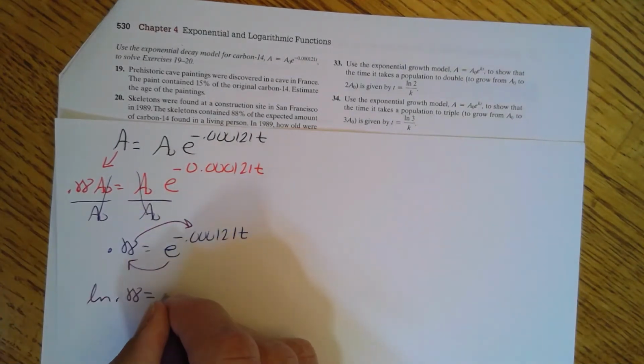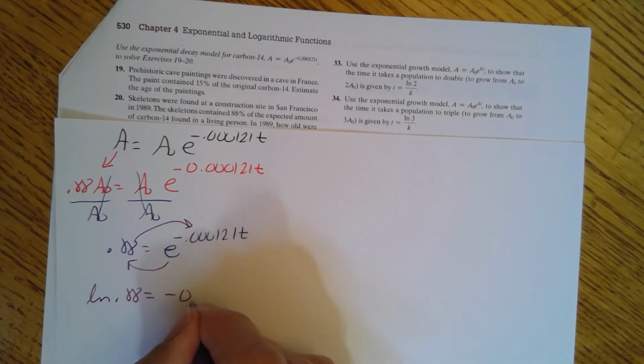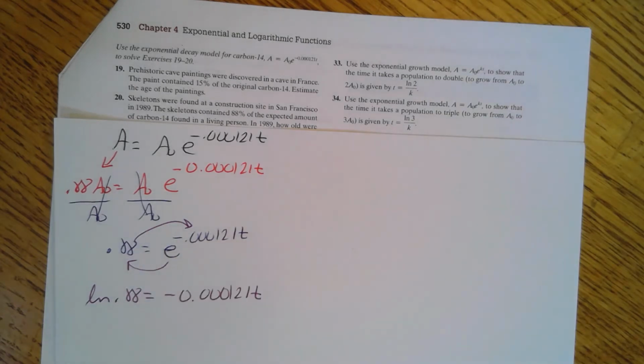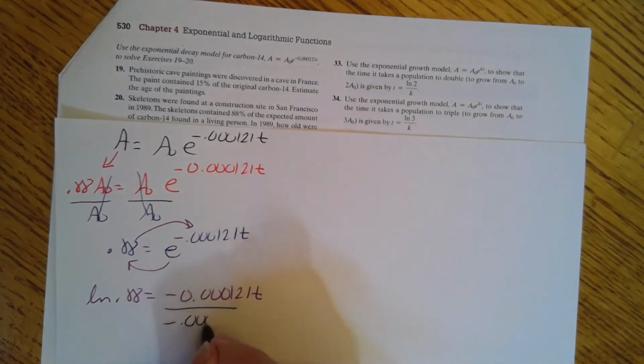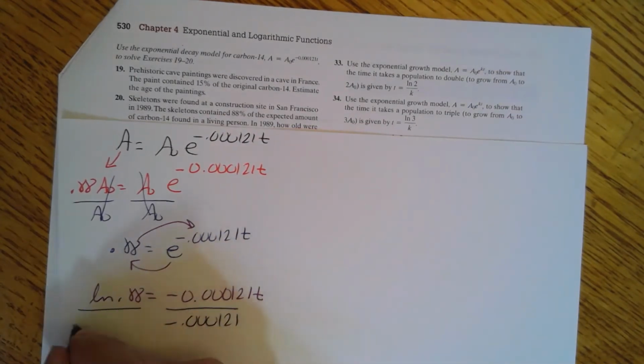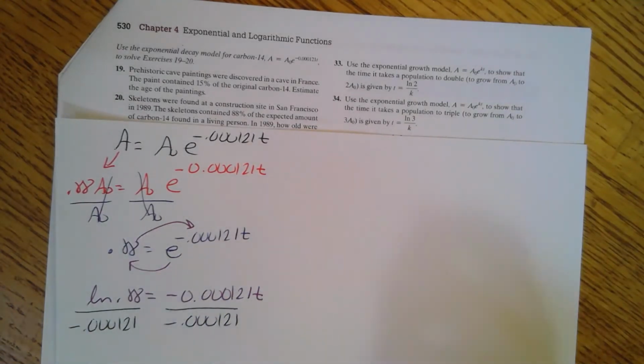I'm going to say log base e of e equals negative 0.000121 t. And then all I need to do is divide by negative 0.000121, divide by negative 0.000121. Again, make sure you type this correctly into your calculator to get the right answer.